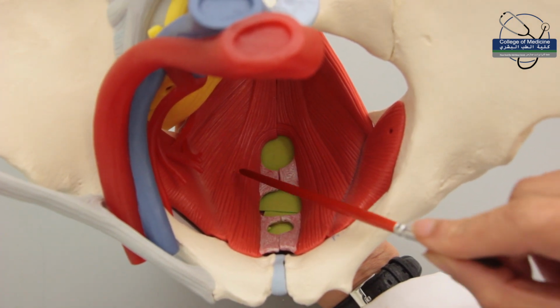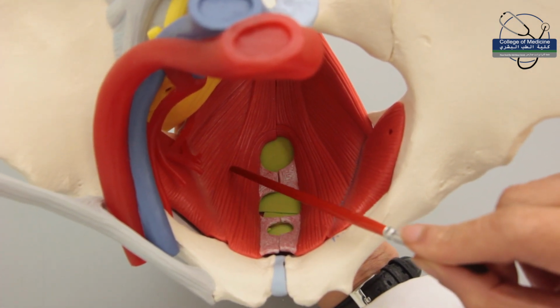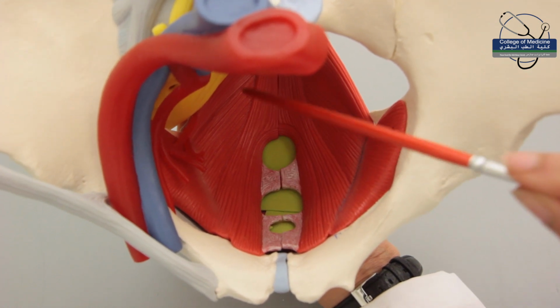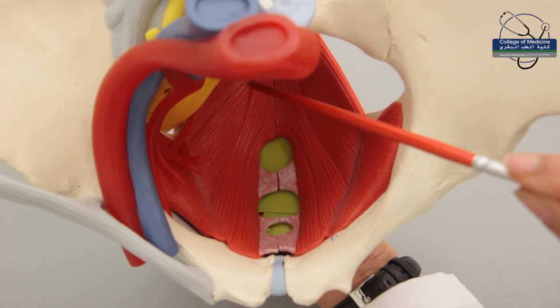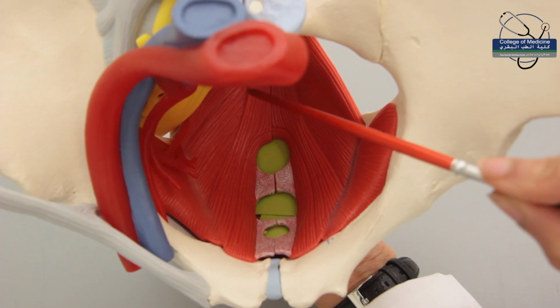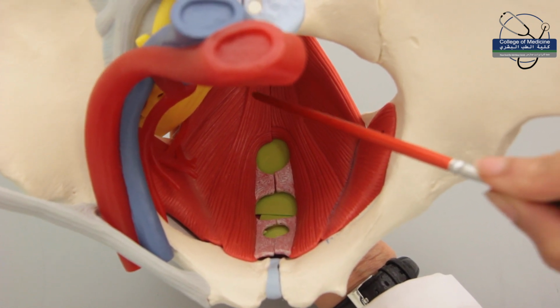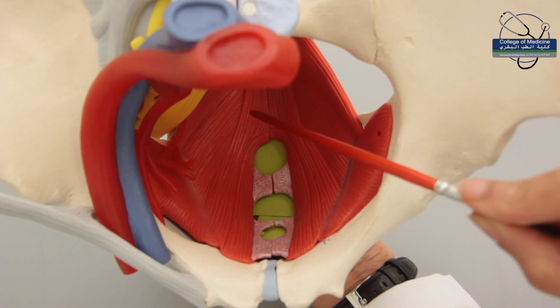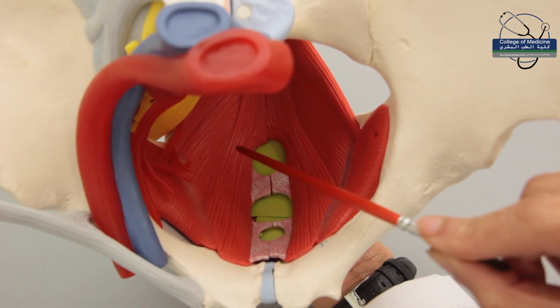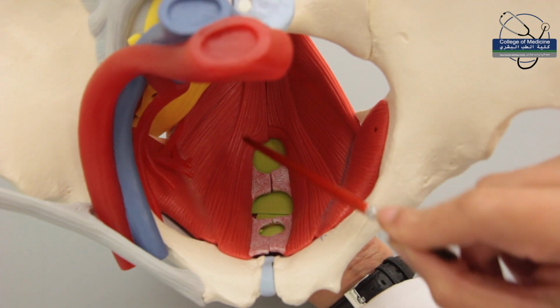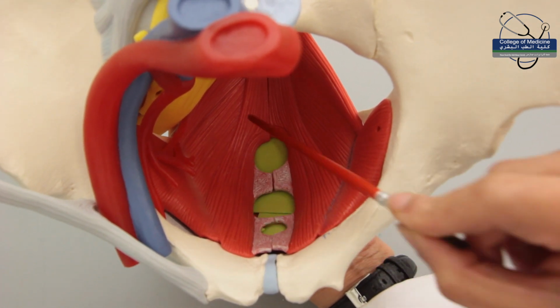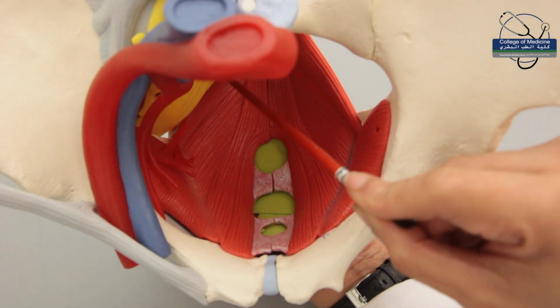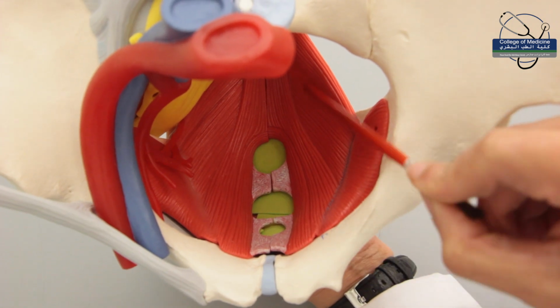So it gets its motor innervation from the ventral rami of S3, S4, and S5. That means the branches of the sacral plexus and the coccygeal plexus are supplying these muscles, the pubococcygeus, iliococcygeus, and ischiococcygeus, making the floor.